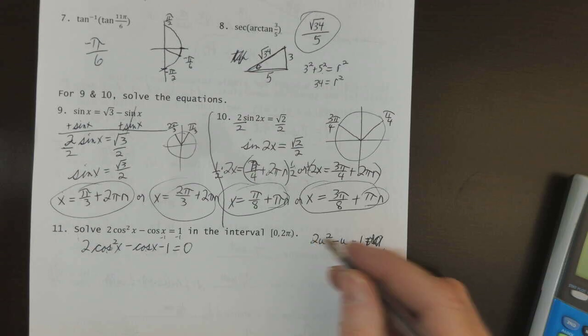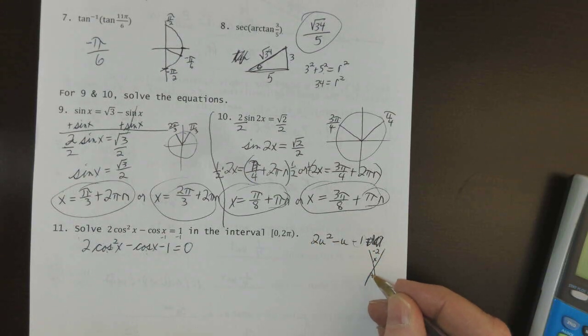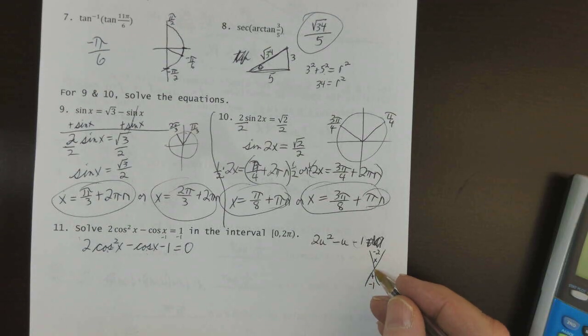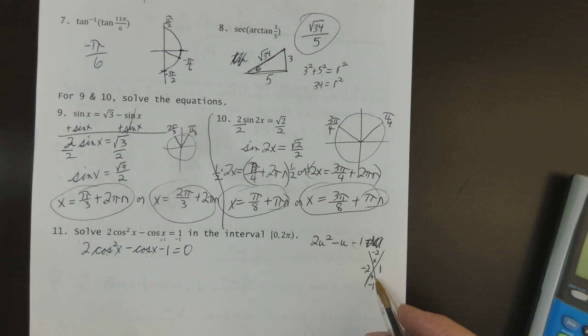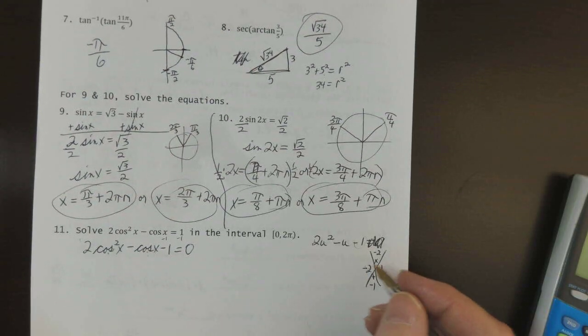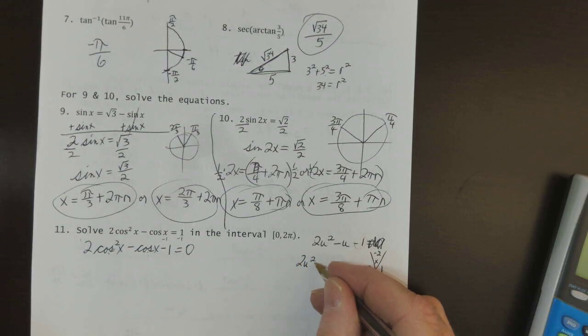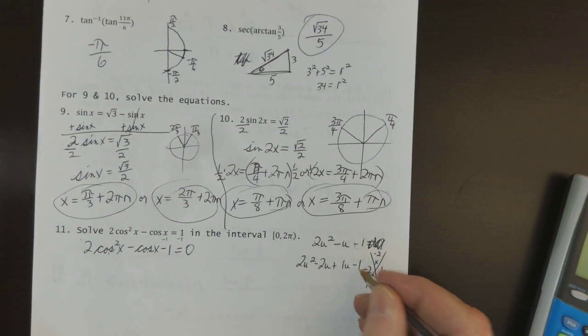Okay, I got negative 1 times 2. I need something that multiplies to negative 2 and adds to the coefficient here, negative 1. It appears that negative 2 times positive 1 is negative 2, and negative 2 plus positive 1 is negative 1. So my factoring next step would be 2u squared minus 2u plus 1u minus 1.